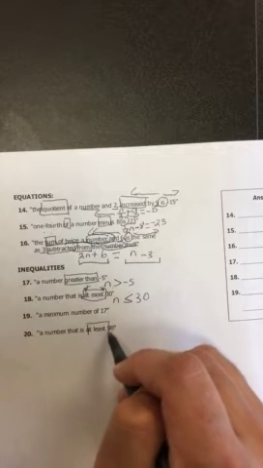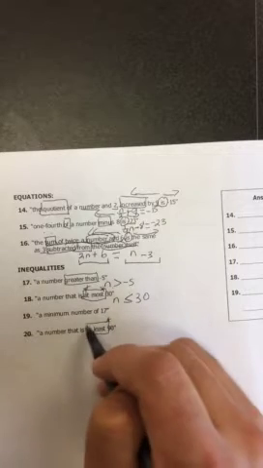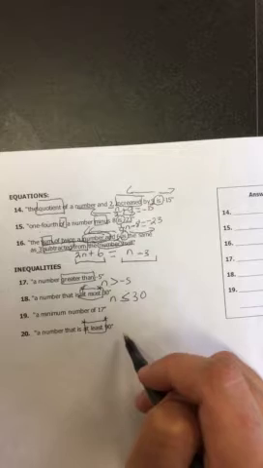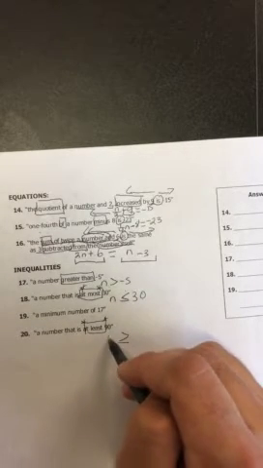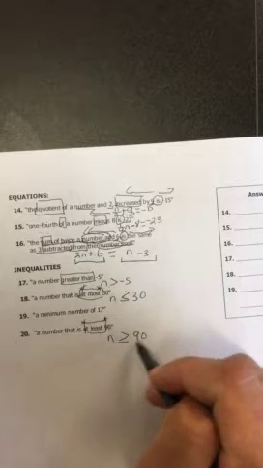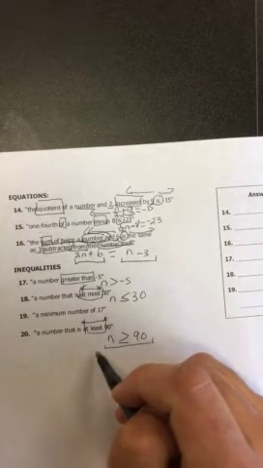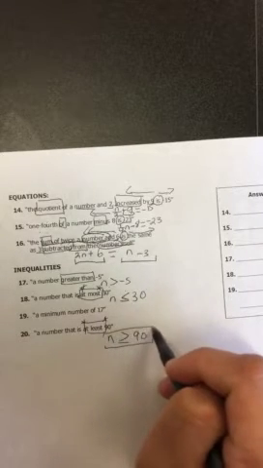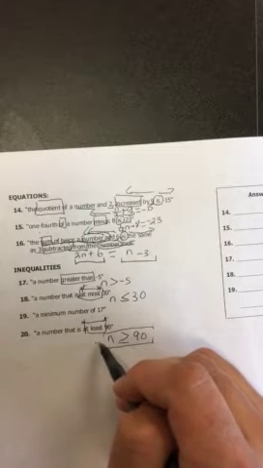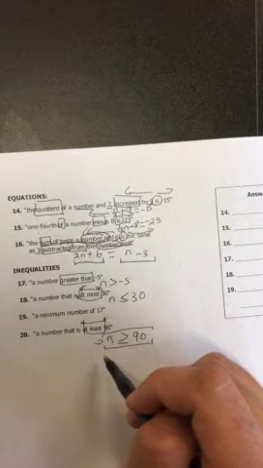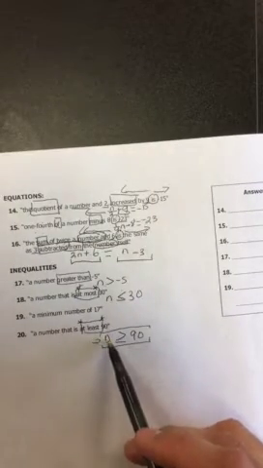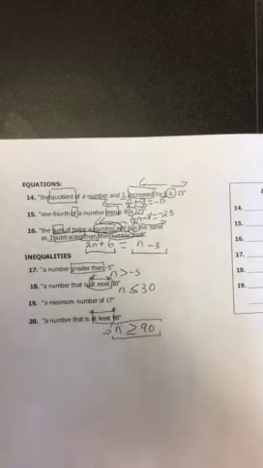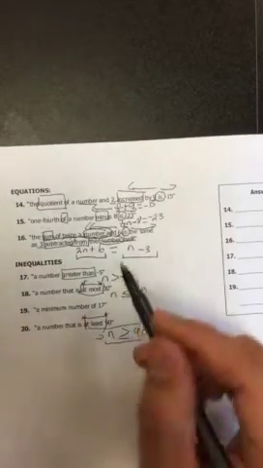At least is another one that sometimes confuses students. That's going to mean greater than or equal to. So a number that is at least 90 would be n is greater than or equal to 90. So you could think of it in real-world terms, if it helps you. For example, if you have to be at least 18 years of age to vote, that's obviously going to mean 18 or older: 18, 19, 20. You're not going to be 3 years old and vote.